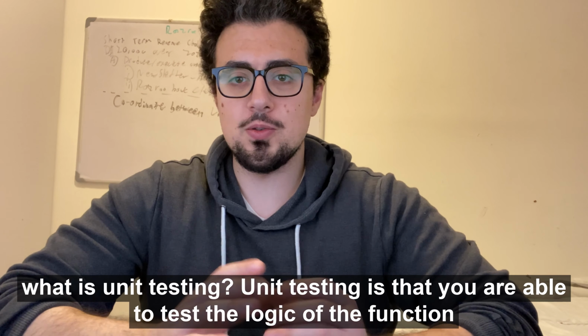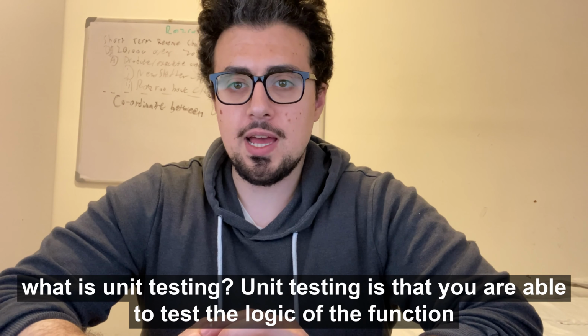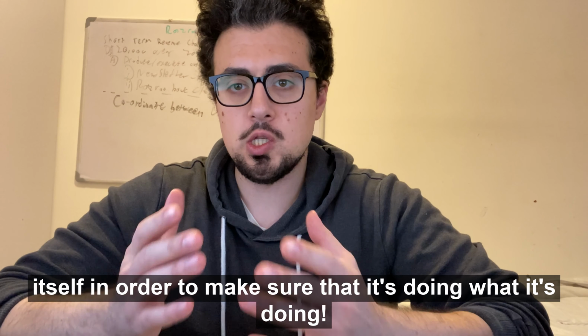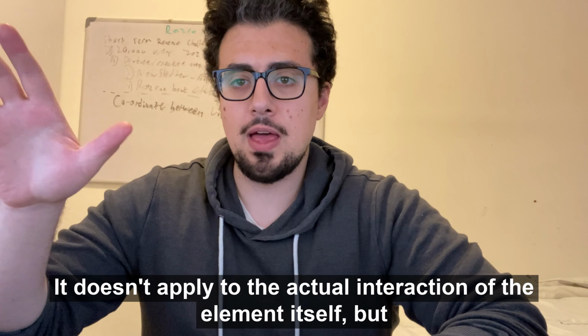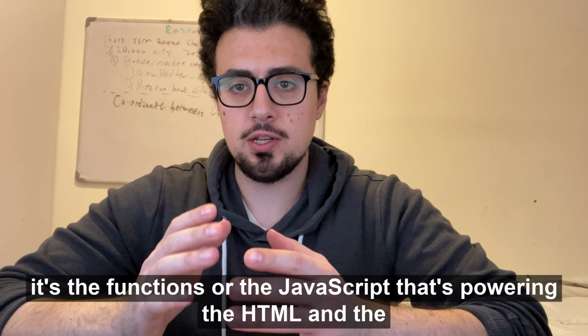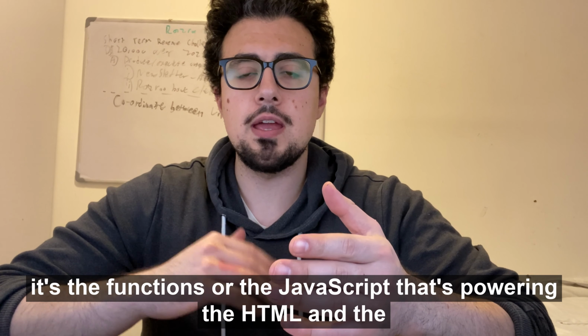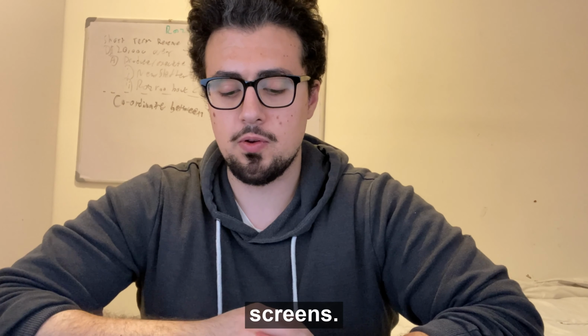So first and foremost, what is unit testing? Unit testing is that you're able to test the logic of the function itself in order to make sure that it's doing what it's supposed to do. It doesn't apply to the actual interaction of the element itself, but it's the functions or the JavaScript that's powering the HTML and the CSS and the client side, everything you see on the screen behind the scenes.